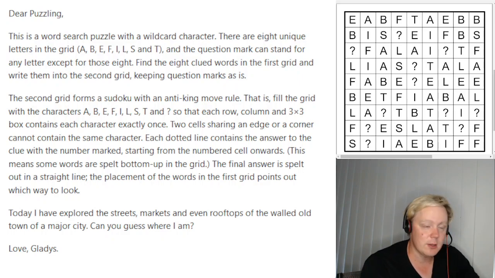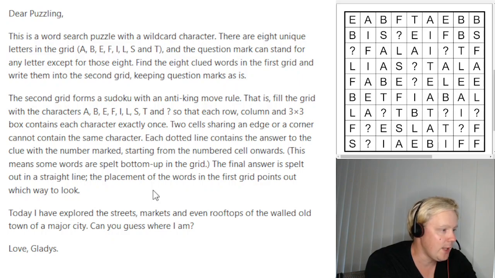As always, let's start by looking at the message from Gladys, explaining the rules of the puzzle and where she might be this time. So, dear puzzling, this is a word search puzzle with a wildcard character. There are 8 unique letters in the grid: A, B, E, F, I, L, S, and T, and the question mark can stand for any letter except for those 8. Find the 8 clued words in the first grid and write them into the second grid, keeping question marks as is.